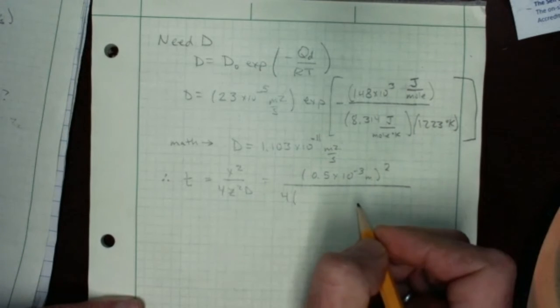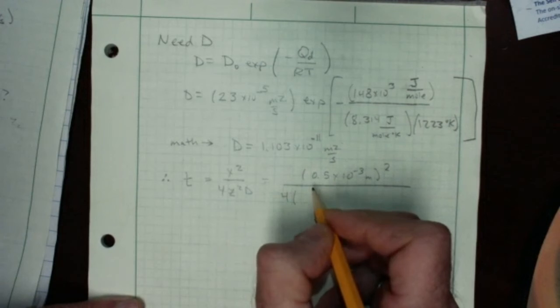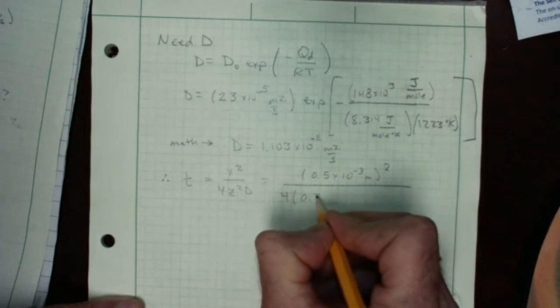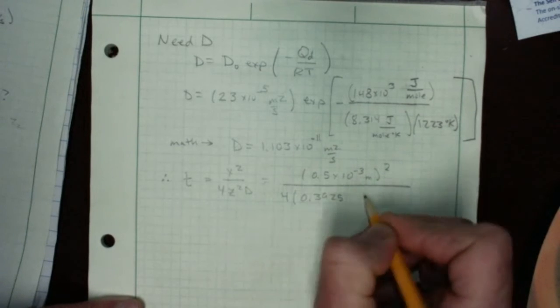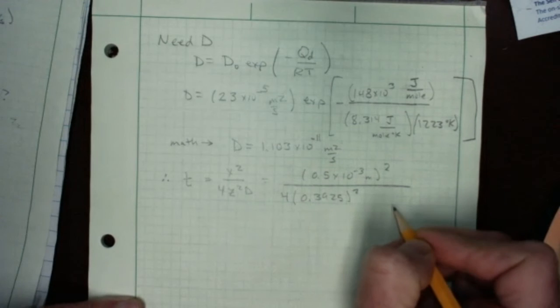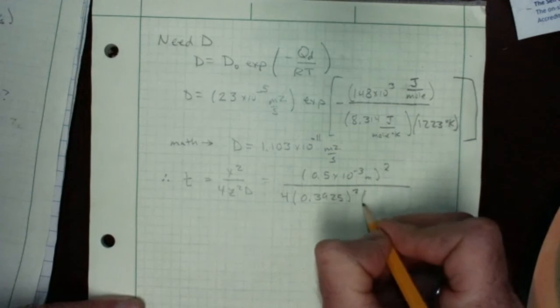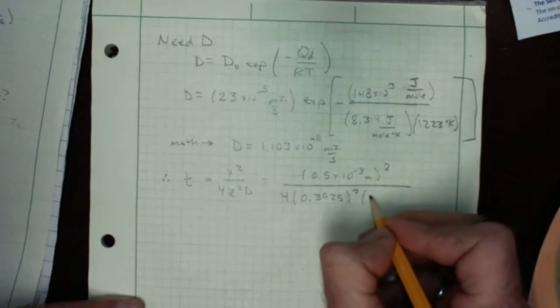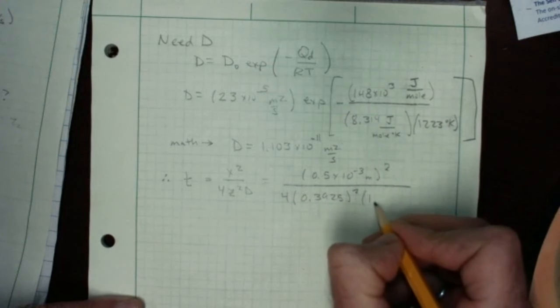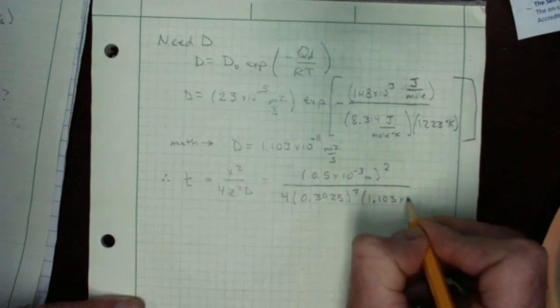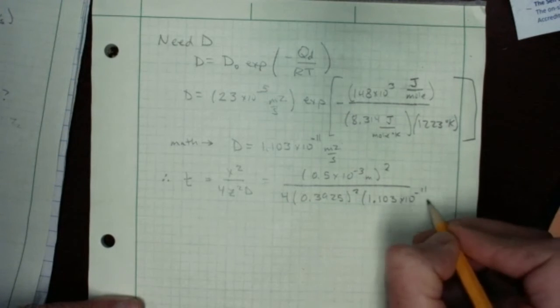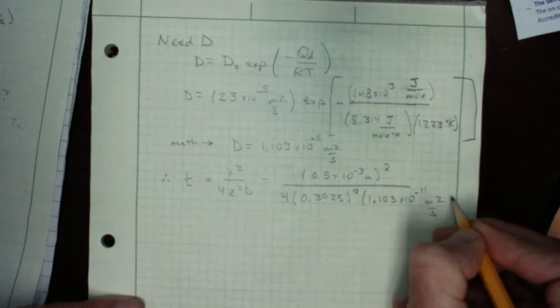Divide that by 4 times Z, which was 0.3925 squared, and the diffusivity, which we just calculated, was 1.103 times 10 to the minus 11 meters squared per second.